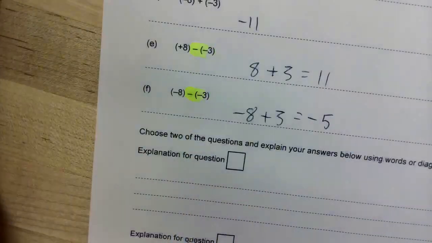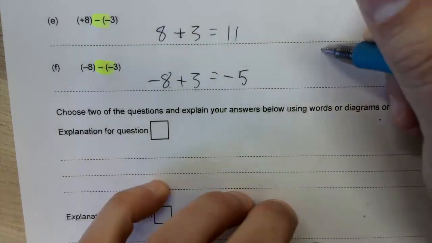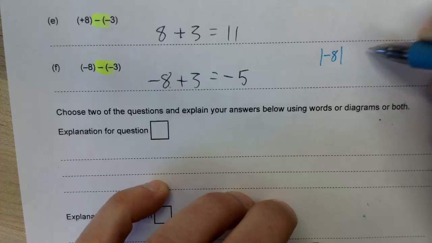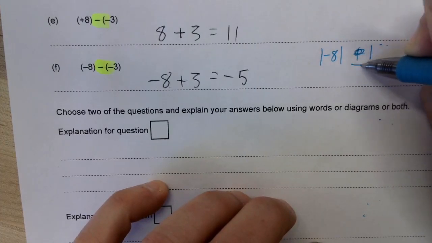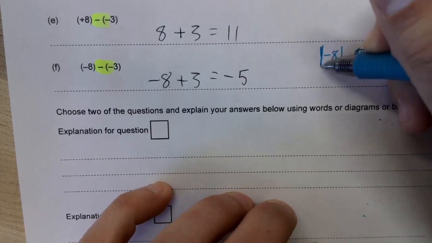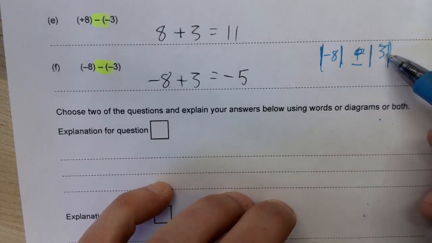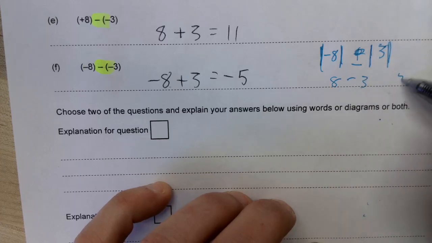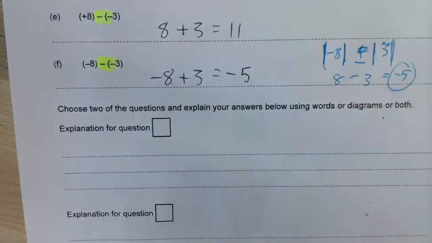So that method is also explained in your book, but again, it can be unnecessary. It's great to think that way, but I don't want you to get into the habit of having to think, okay, what's the absolute value of 8? When you do it that way, you have to subtract. The absolute value of 8 is 8. The absolute value of 3 is 3. And if you do 8 minus 3, you're going to get 5. The only thing to keep in mind is that the 8 was negative at the beginning, so my answer would have to be negative, okay?